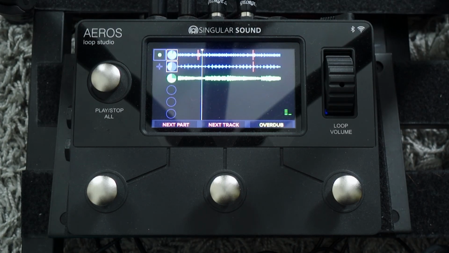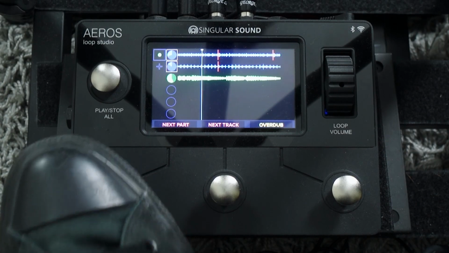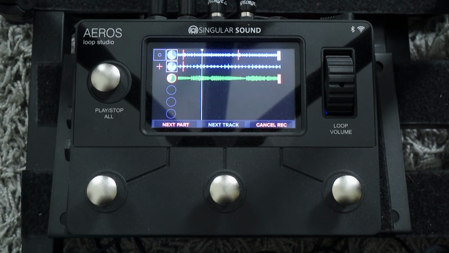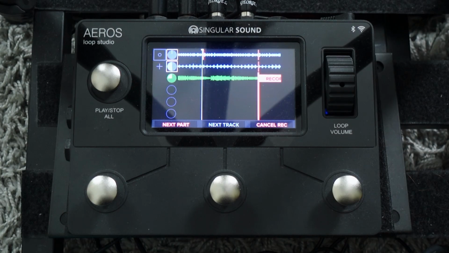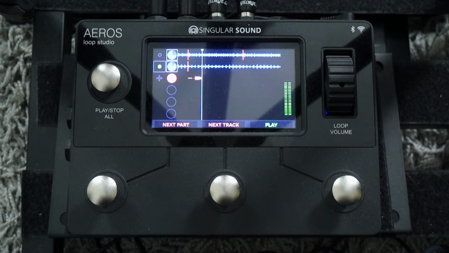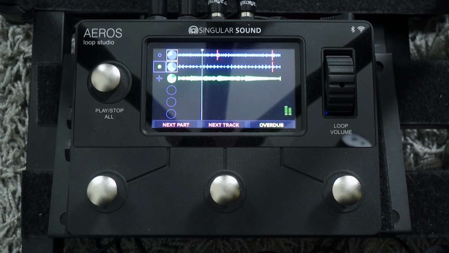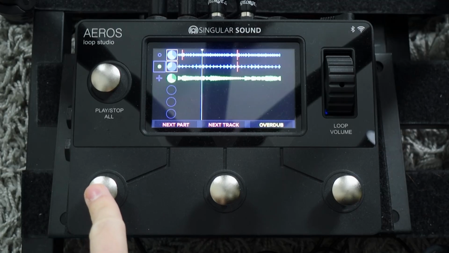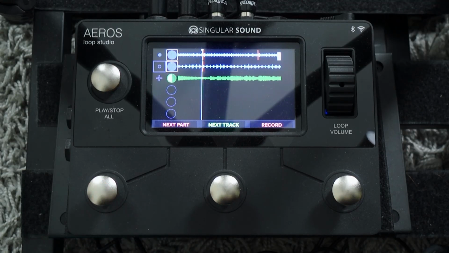Right, and then if I click on next part to create a new one, my lock tracks are gonna stay there. Nice, and then I can click on next part again to go back to my first part.